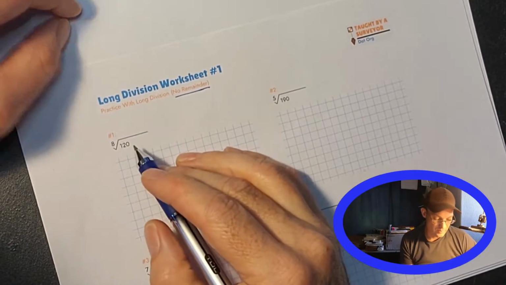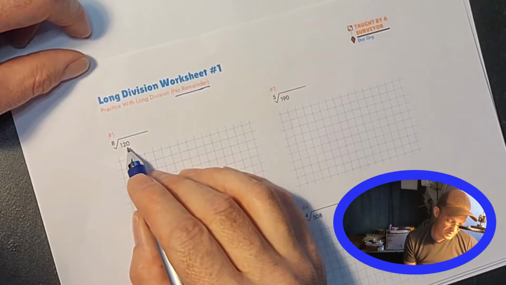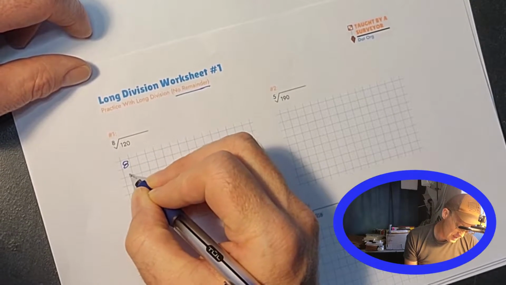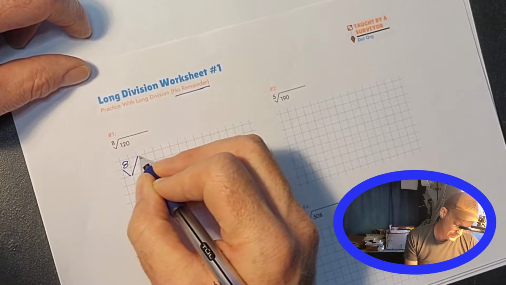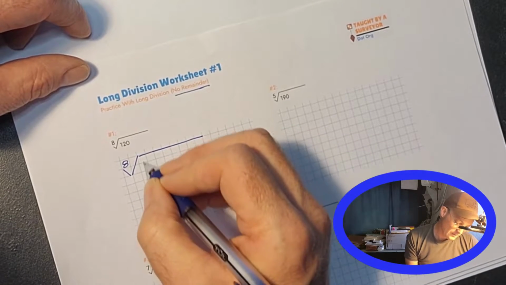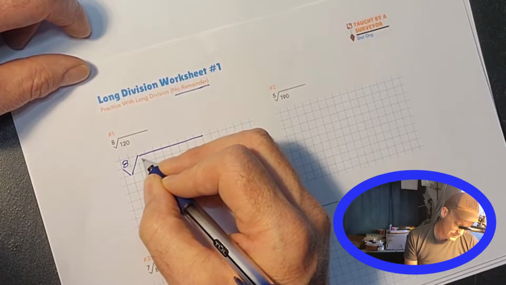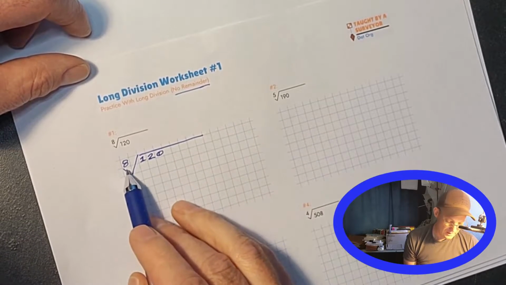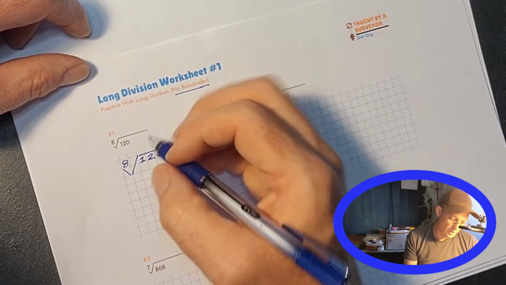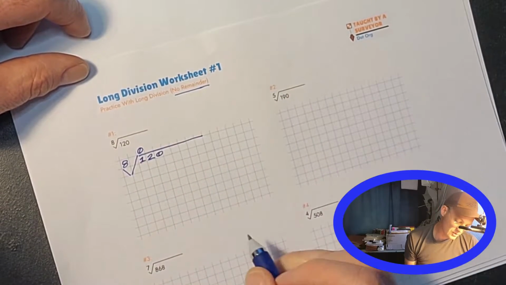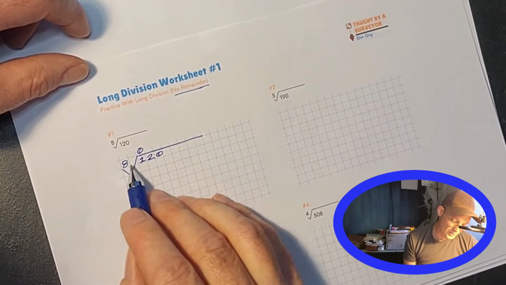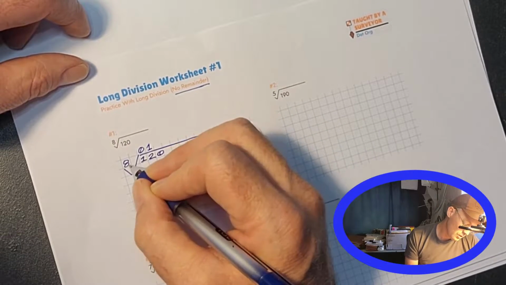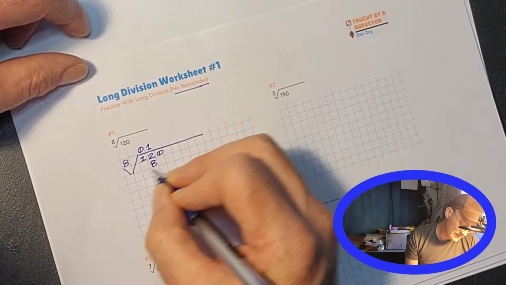We're going to start down here in problem number 1. So we've got 8 goes into 120. So I'm just going to rewrite that down here. Okay, so here's what we do. We say, does 8 go into 1? No. So I'm going to put a 0 there so I don't forget. It's just a placeholder. Does 8 go into 12? Yes, it does. How many times? 1. 1 times 8 is 8.